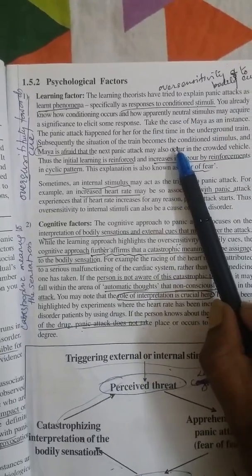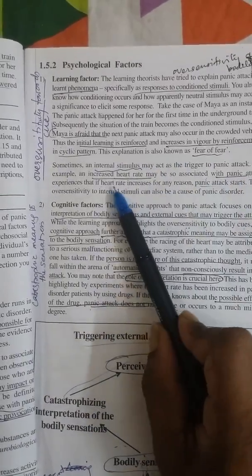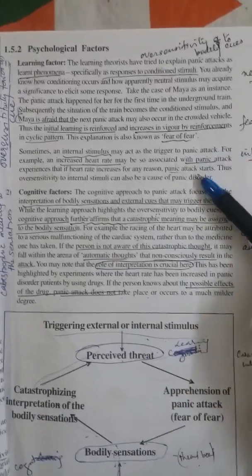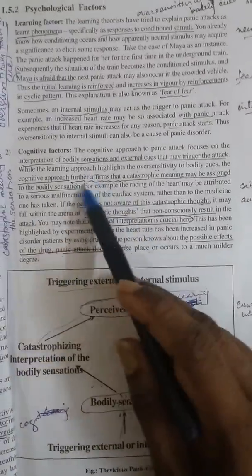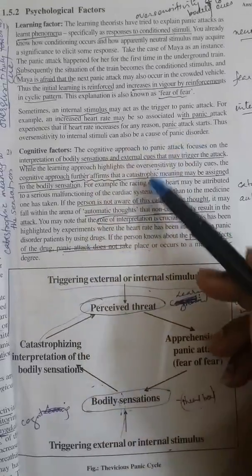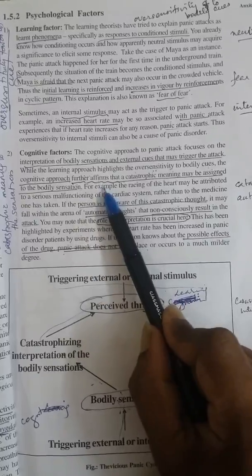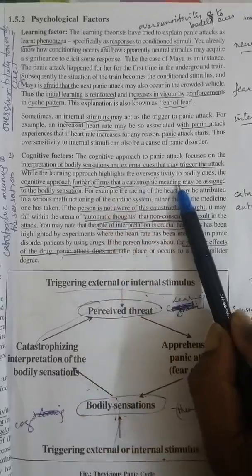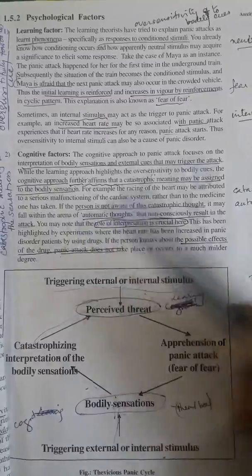It's like a conditioned response. So it is oversensitive towards the cue, an internal cue that she feels, or an external cue, as I told you about the increase in heart rate, which a person would think, okay, I'm going to get a panic attack. That's the cue. But in the cognitive factor, they go one step ahead. The sensation is there, but it's how the person interprets it further. If they affirm it as catastrophic, that something negative is going to happen, that's when there's this automatic thought. Automatically the person feels that something is going to happen.